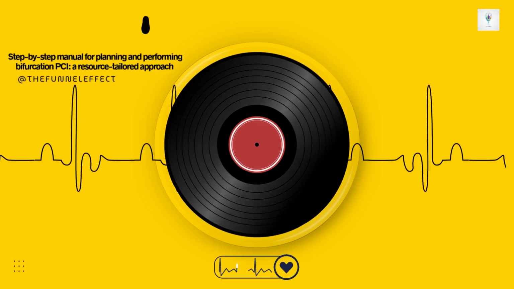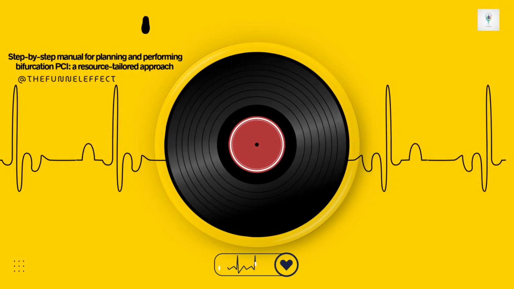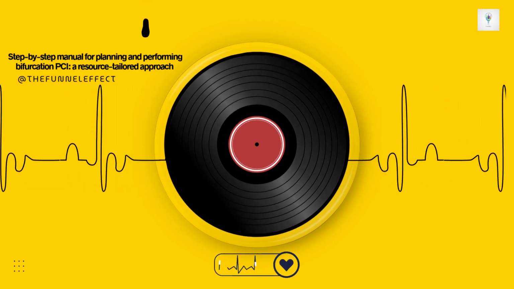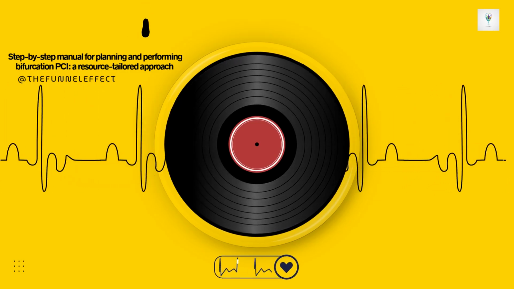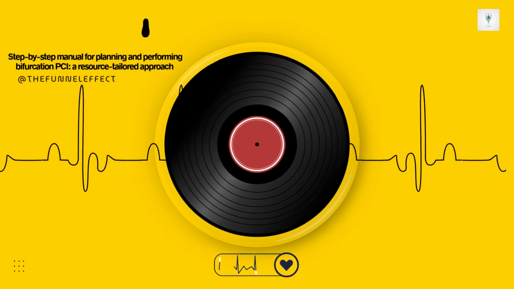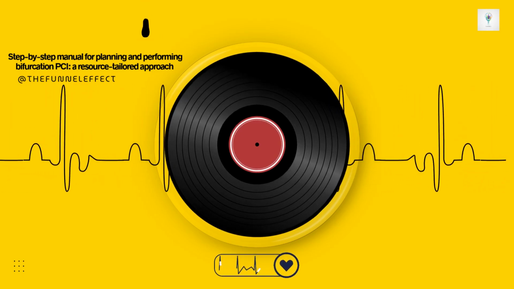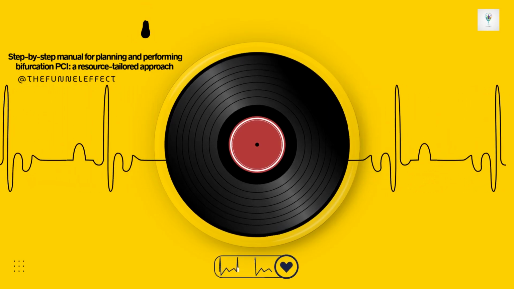Today, we are taking a deep dive into one of the most mechanistically and strategically challenging areas in interventional cardiology. We're talking about optimizing complex heart procedures, specifically coronary bifurcation PCI, especially when you're dealing with real-world resource constraints.